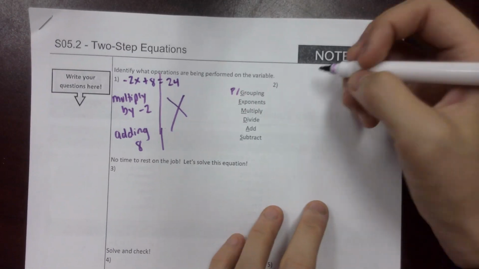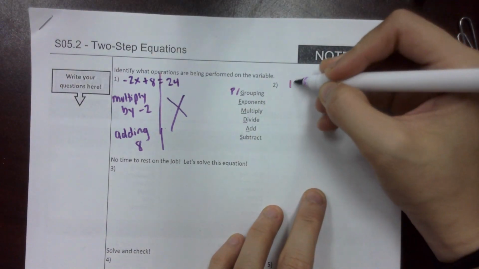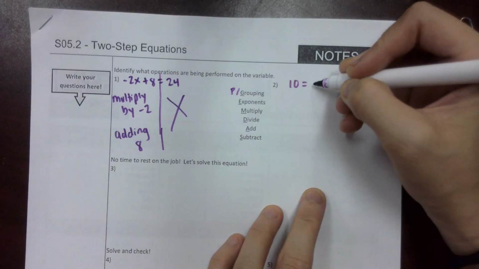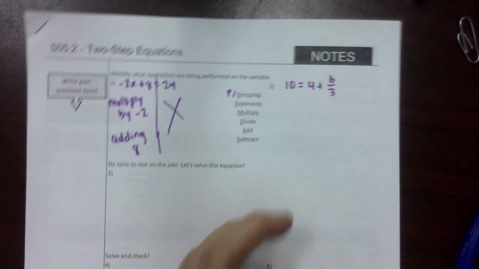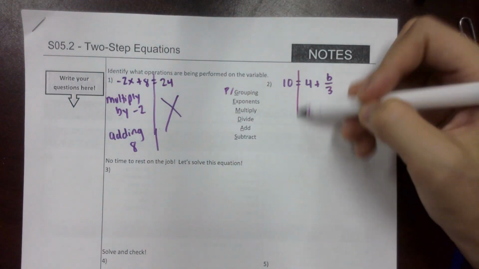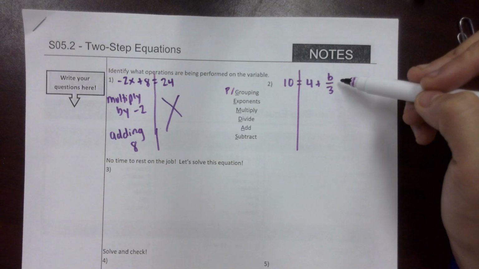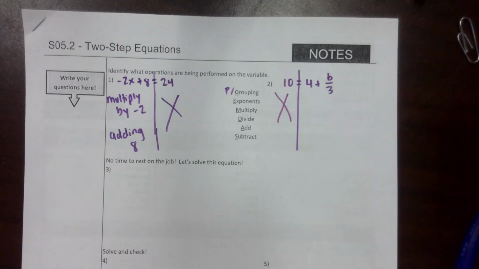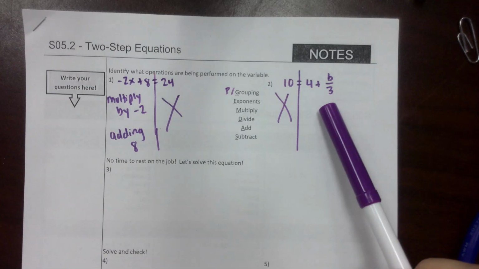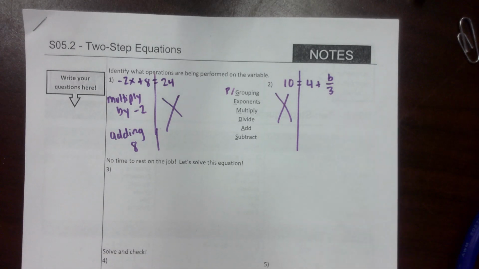Okay, for number 2, we have 10 equals 4 plus b over 3. So we only care about the right side of the equation on this one because this is where the variable is. This is where b is. So I don't care what's happening on the left. And I want you to write down the 2 things that are happening to this b. So I'm going to walk around and check.